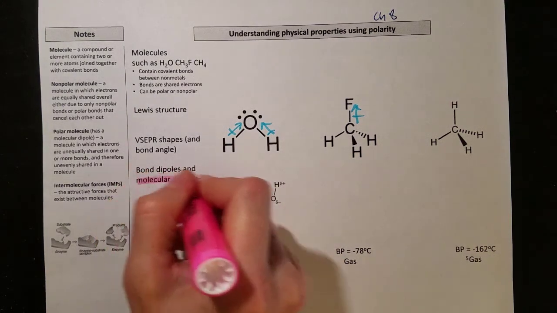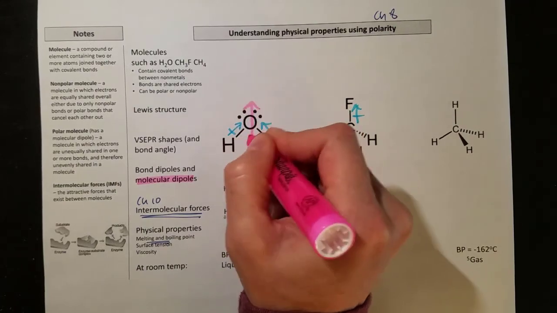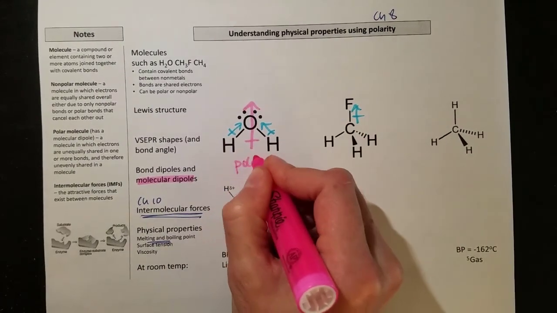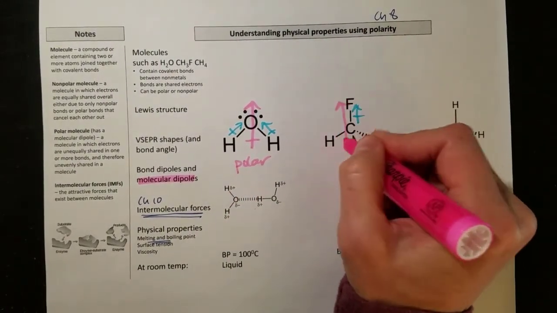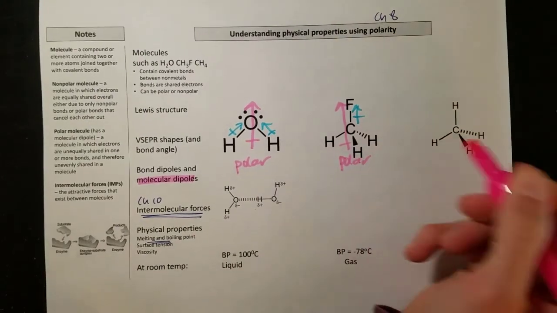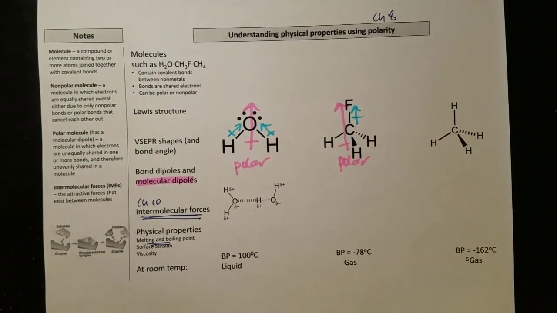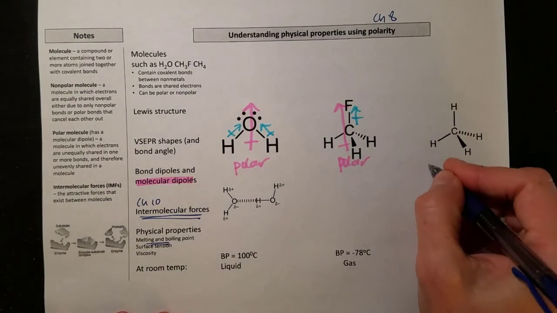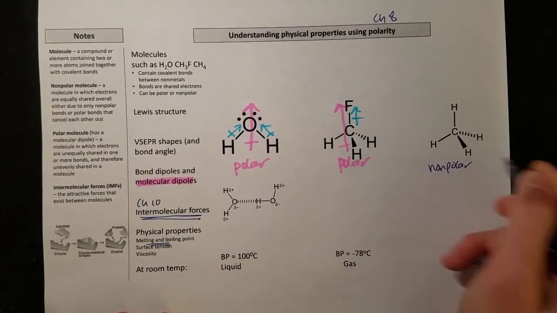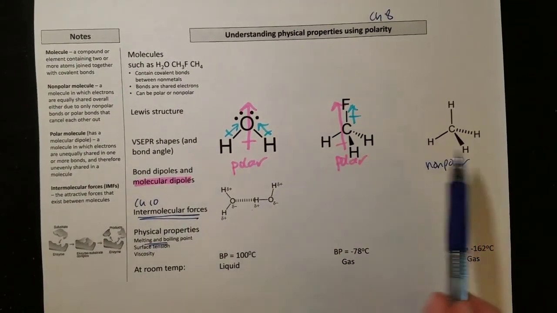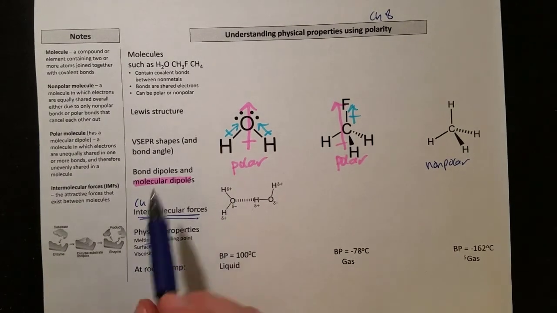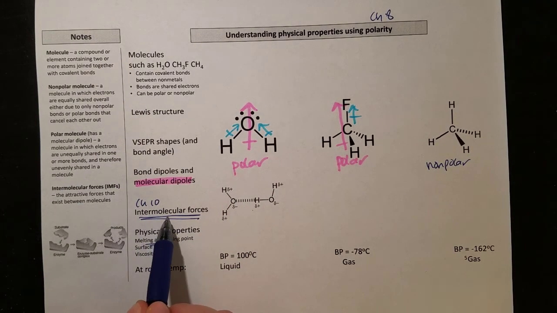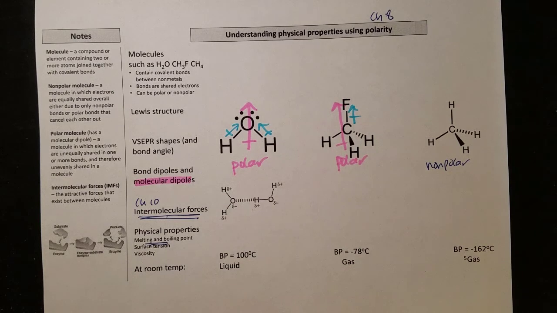And then we can draw our molecular dipoles. And remember, if I have a molecular dipole, it means the molecule's polar. And so then I would say this CH4 over here is nonpolar in comparison to the two polar molecules here. From that polarity, I can start to predict inter, or between molecules, what kind of attractions I have.